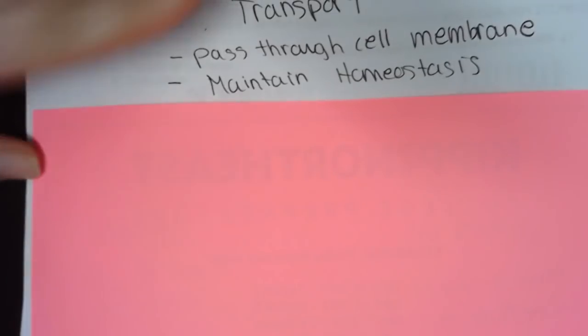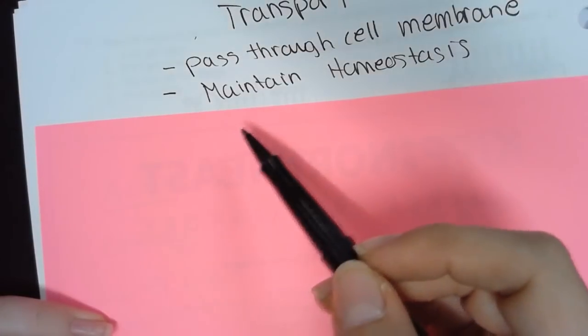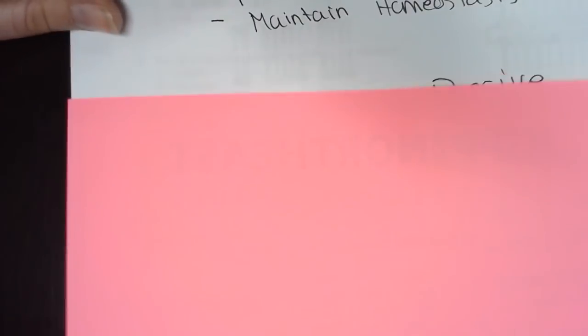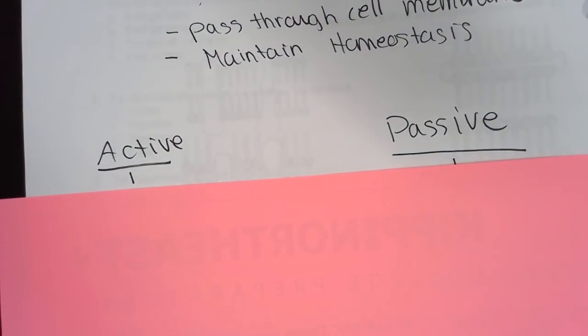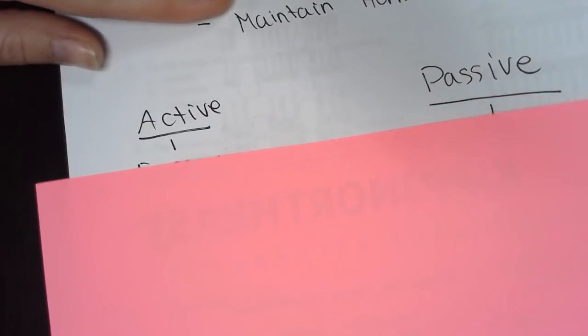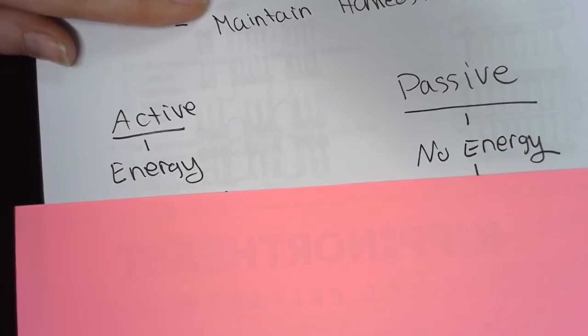Transport is also for maintaining homeostasis, or maintaining a balance. So active, think like a lot of exercise, you're expending a lot of energy, whereas passive is like a Netflix and chill night. You are not expending any energy because you're sitting on your couch like a potato.